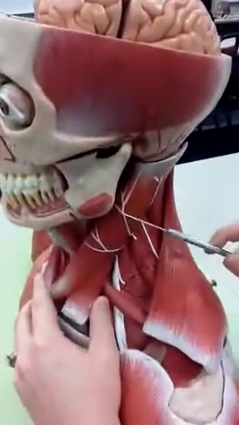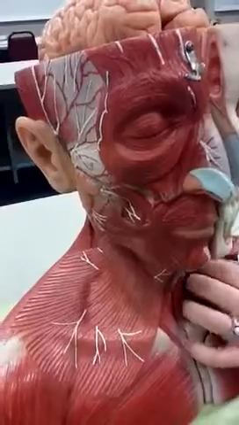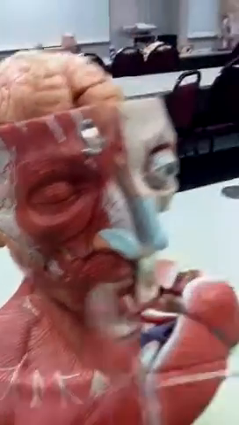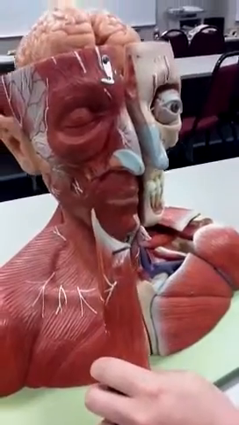Lesser occipital, greater auricular, transverse cervical. These are supraclavicular branches out of the platysma. Take this off underneath here. I didn't know they had that there. Spinal accessory nerve.